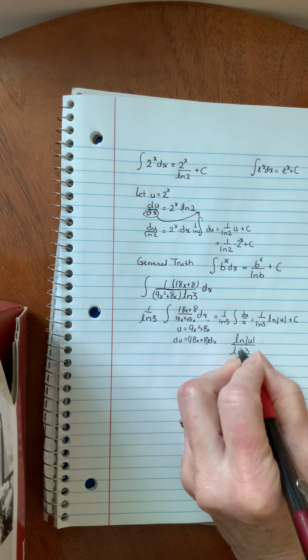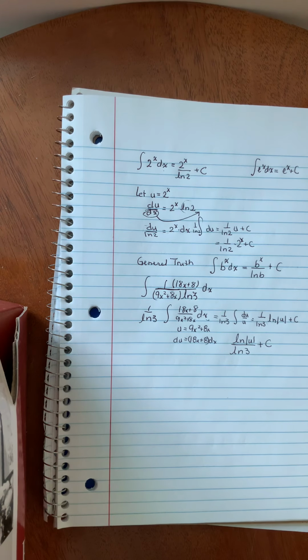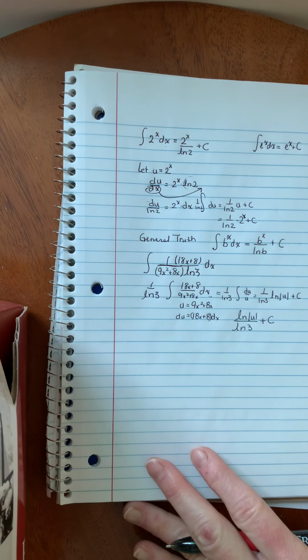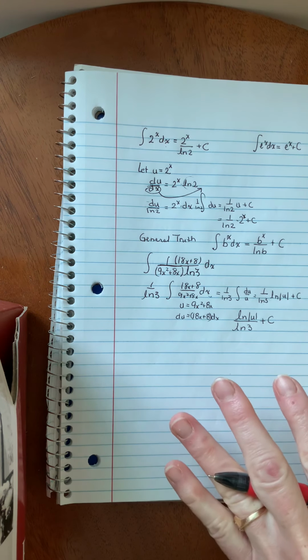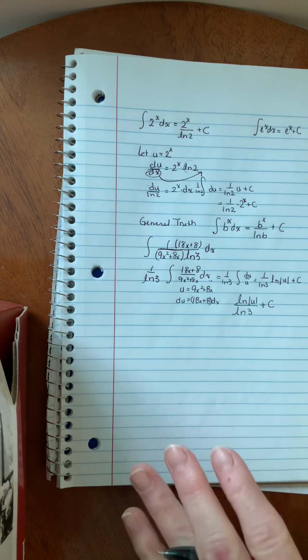Now, that does not fit log properties. So there you go. What is natural log of u divided by ln 3? That might be something that's interesting. You may have seen a log base changing formula somewhere. Okay, so let's see if we can figure out what that is.